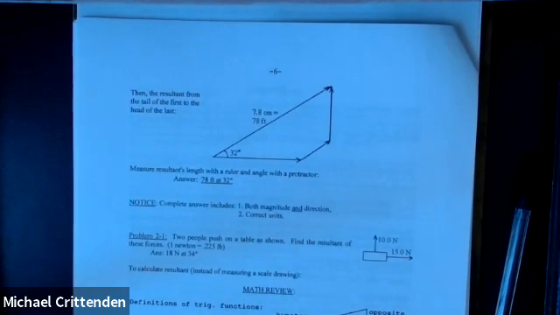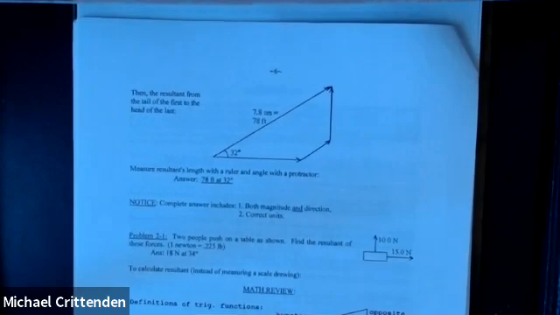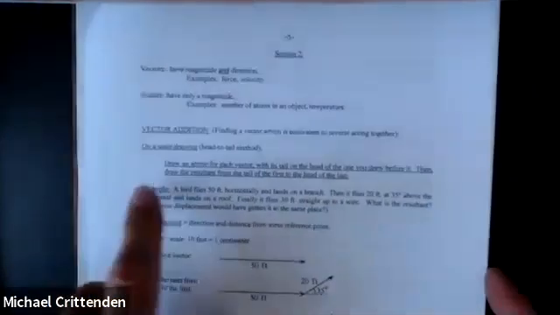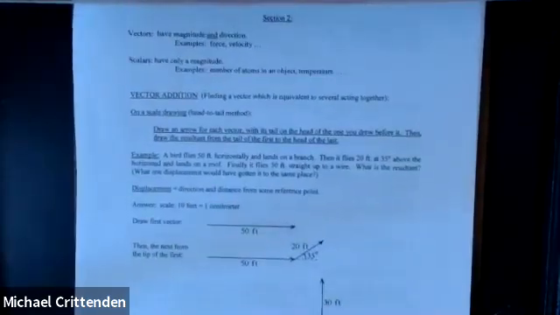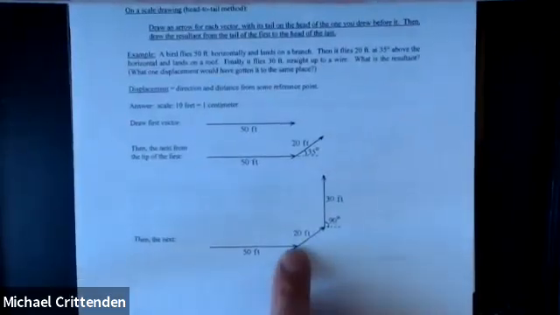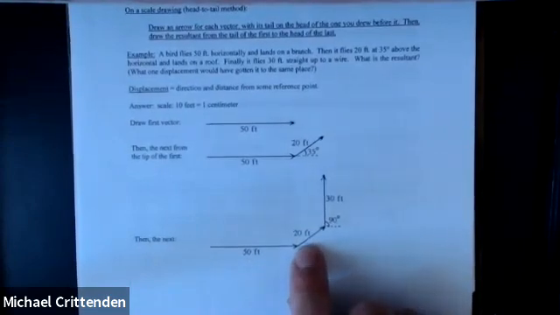So let's take what I just did and try and generalize it to a step-by-step procedure for any kind of vector. And that was back in the middle of the previous page. So head to tail method, so called because each time you draw the next vector, you put the tail of the new one on the head of the one you just finished drawing.